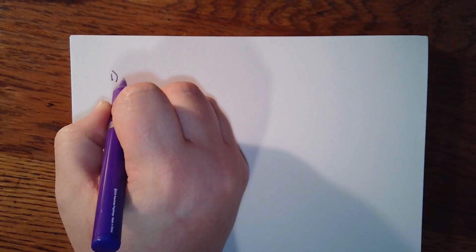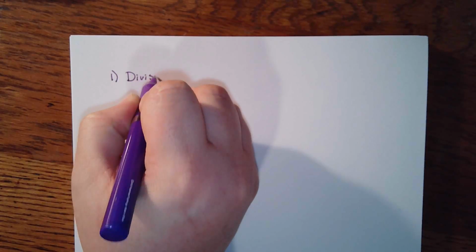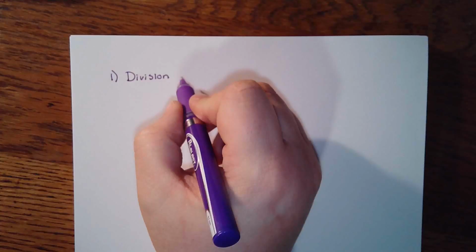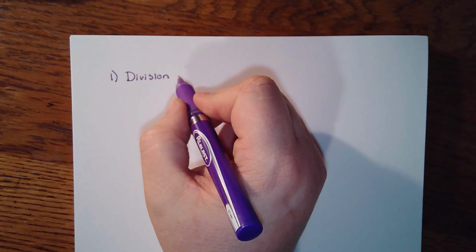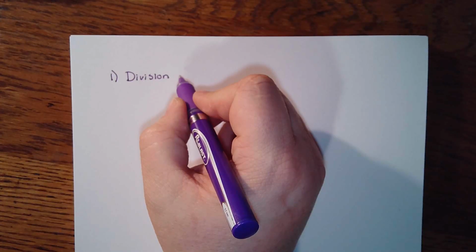So the first rule that we need to look at is that you are using division to find the greatest common factor. So basically you're looking for the greatest common factor and then you use division to take it out.